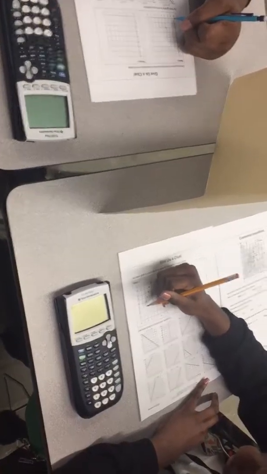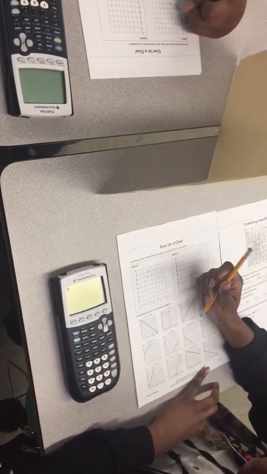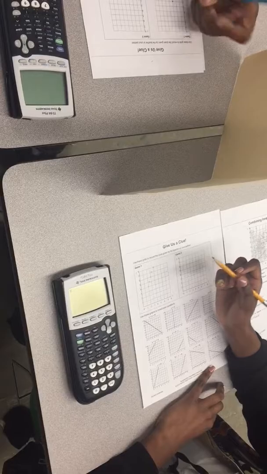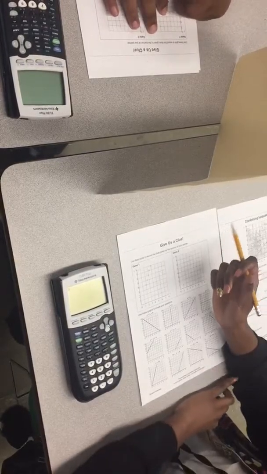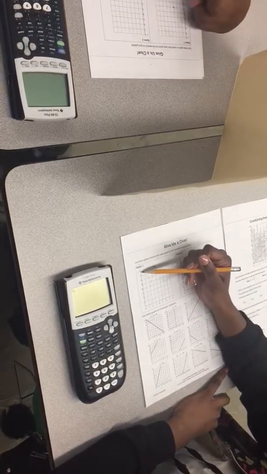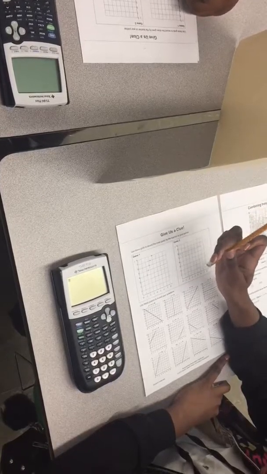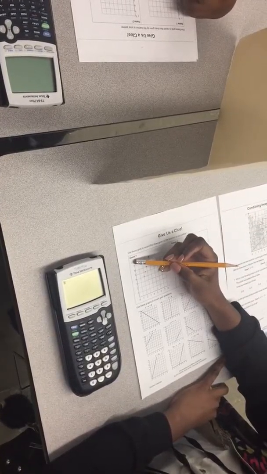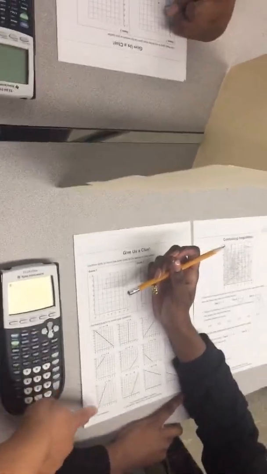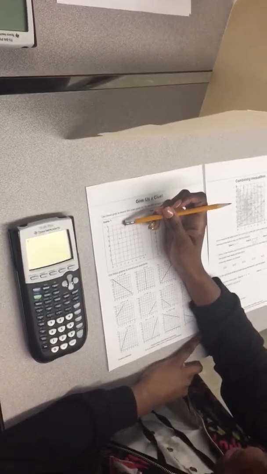I think I'm doing this right. Where are you supposed to start? You're supposed to start at the y-intercept, right? Yep, I started up here. Is that the y-axis though? Where is the y-axis? Over here. Over there. So which part of that line should you be starting at? Right here. Is that the y-axis?